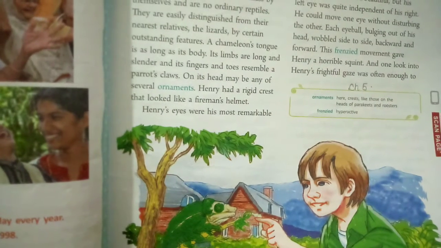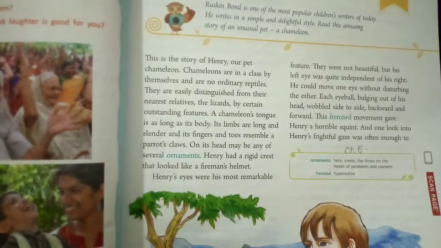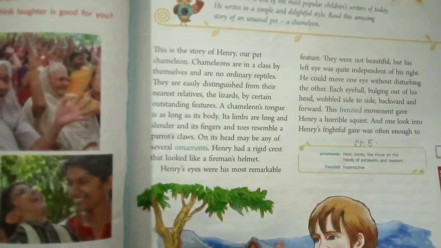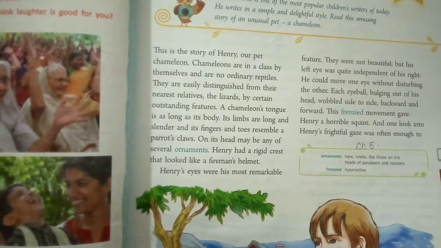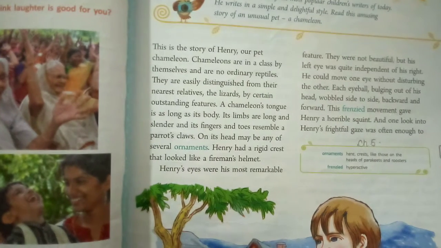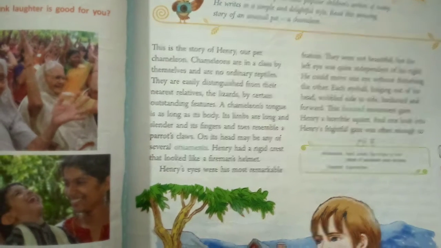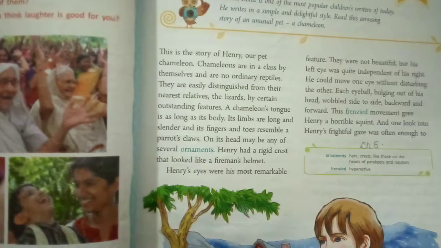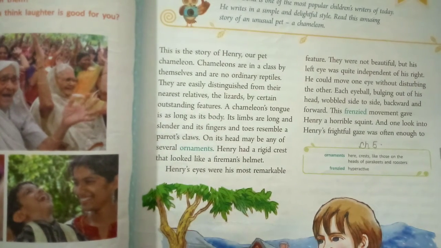So this tale is about a chameleon whose name was Henry, and the narrator of this lesson is Mr. Ruskin Bond. Now, this is the story of Henry, and as we all know, we have different kinds of pets in our home. Somebody is fond of keeping a dog, cat, horse, cow, etc. But for rare reasons, chameleons are mistakenly assumed as poisonous creatures, and nobody likes to keep chameleons as a pet. If I talk about myself and about you also, nobody will be interested in keeping a chameleon as a pet. We would not prefer such kind of reptiles.